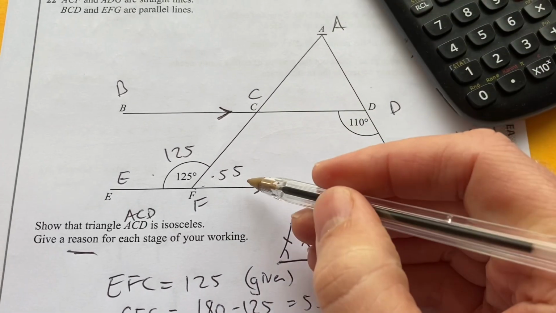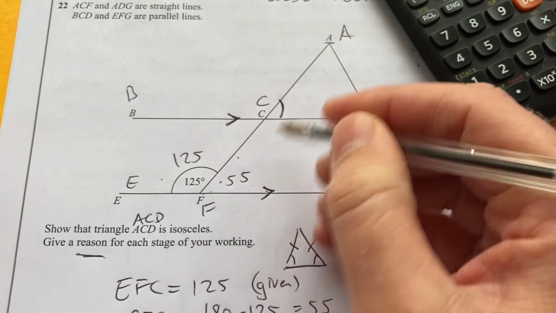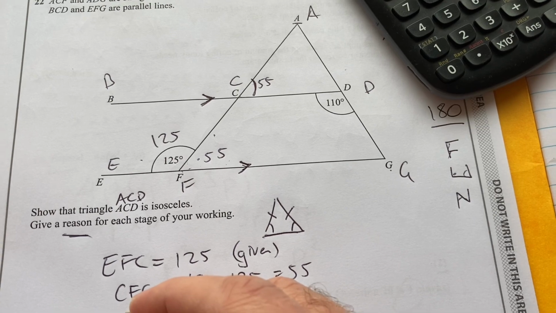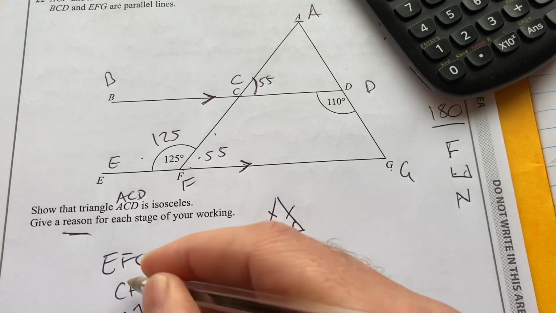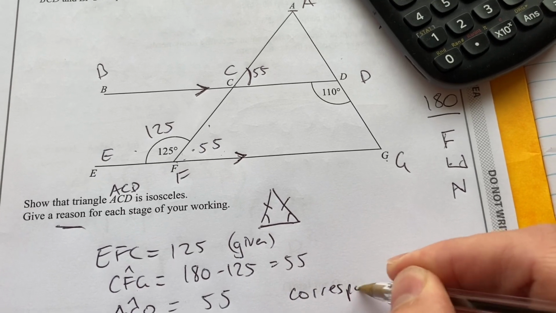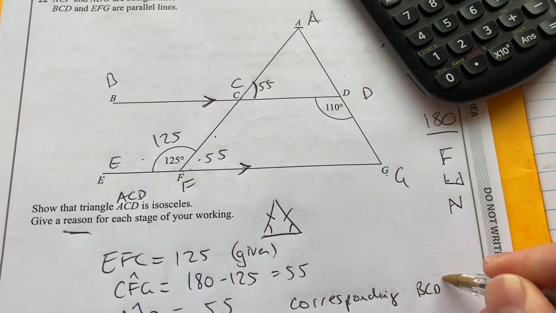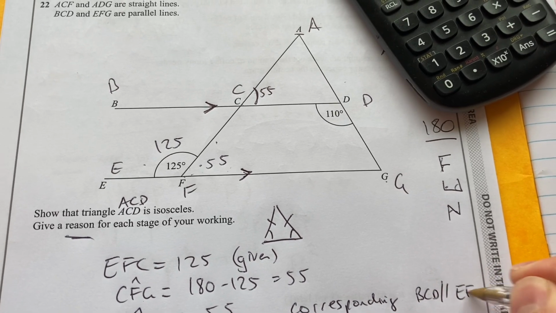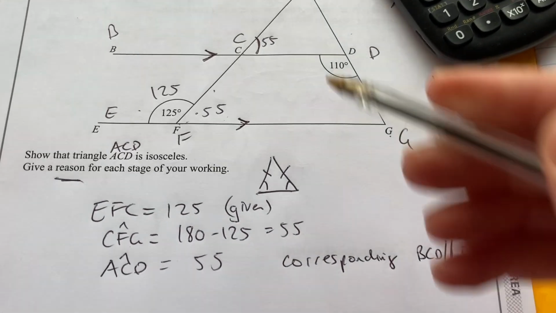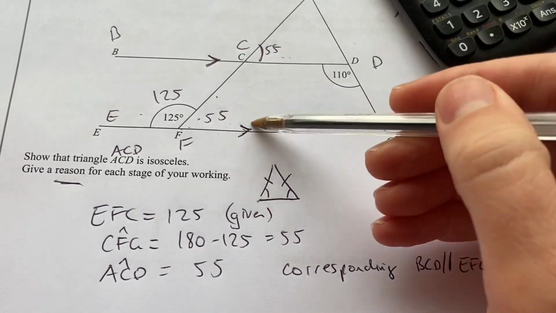I'm then going to use corresponding angles. That angle there is equal to that angle there. That's also going to be 55. So angle ACD is equal to 55 because of corresponding angles in parallel lines, where BCD is parallel to EFG. I'm just using a shorthand here of little symbols. So ACD is 55. Okay, so those two are equal.